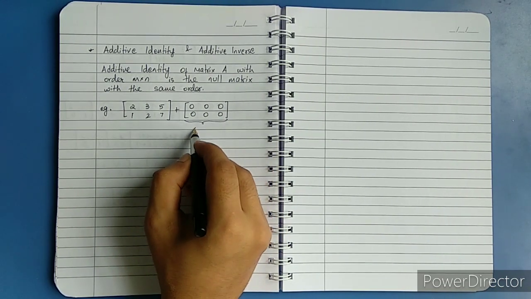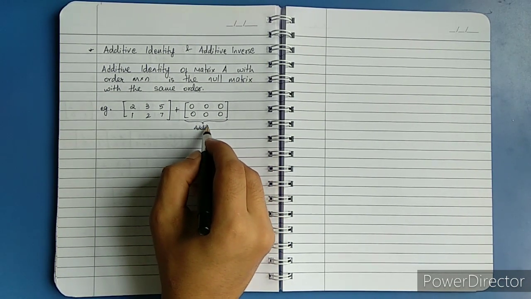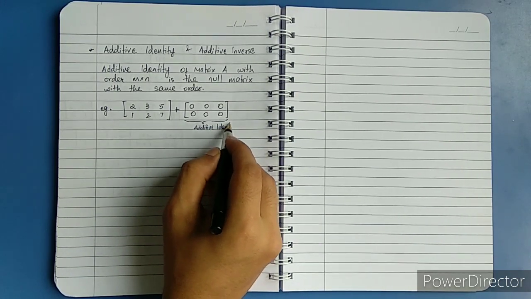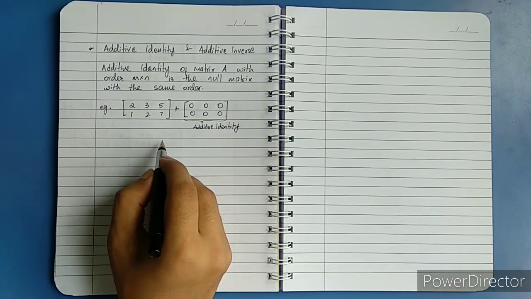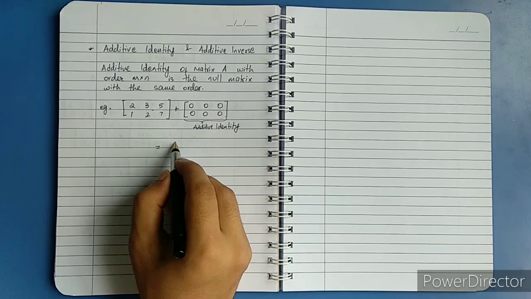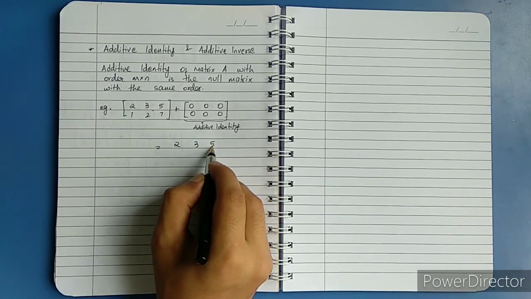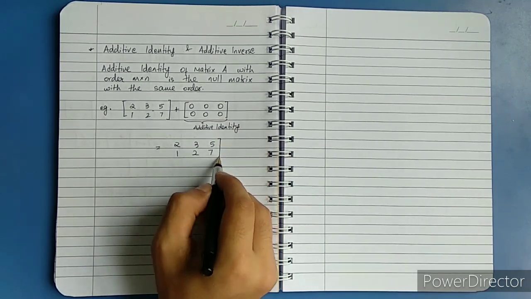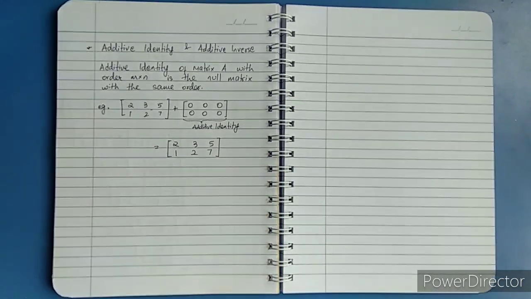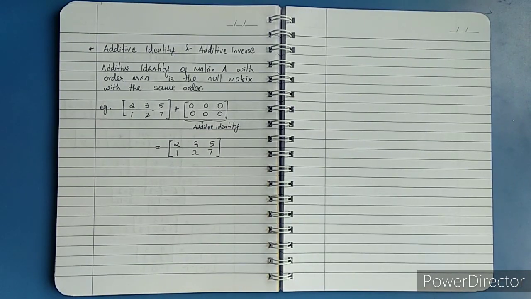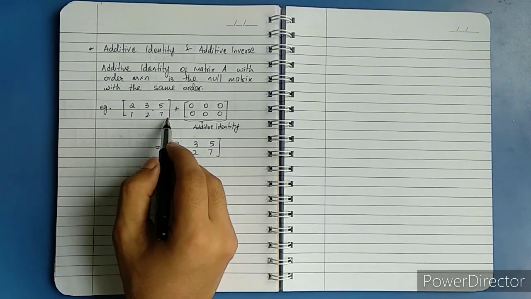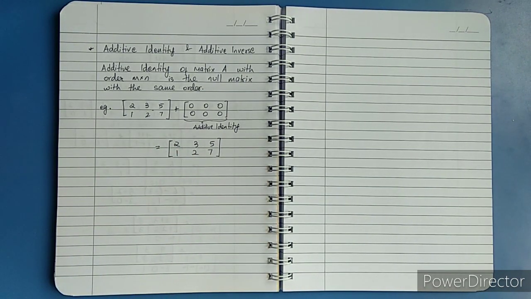So this is our additive identity in this case, and on adding these two we'll get back the same matrix, that is 2, 3, 5, 1, 2, 7. So that is why this is called the additive identity, a null matrix with the same order as the matrix that is given to us.